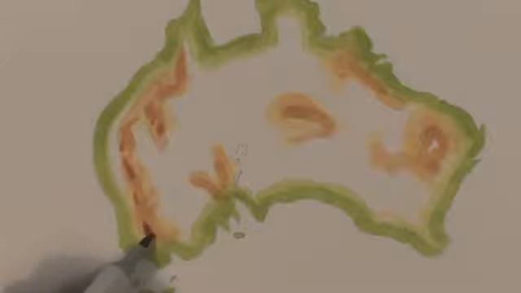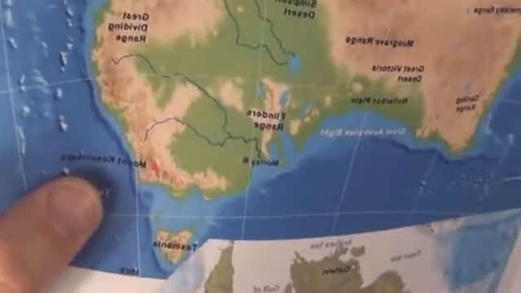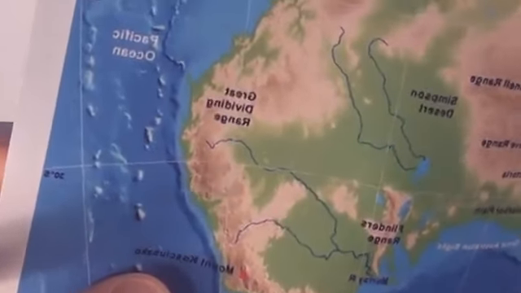Australia's highest mountain, I think, according to the map I have here on the side, is called Mount Kosciuszko.